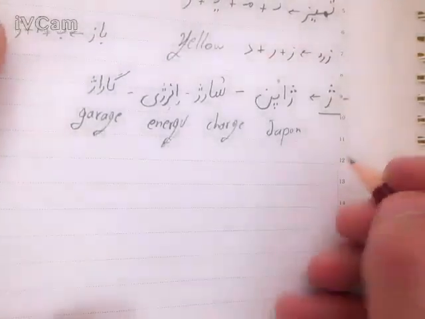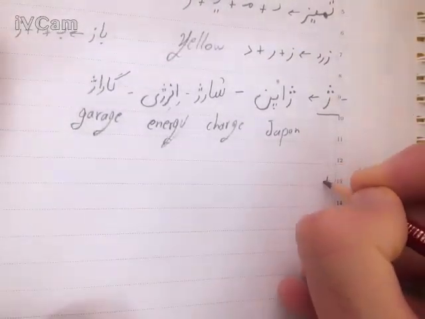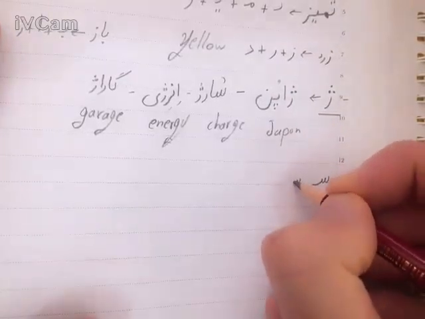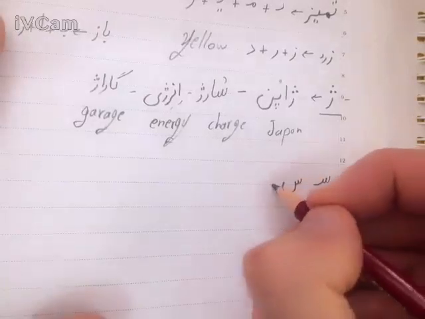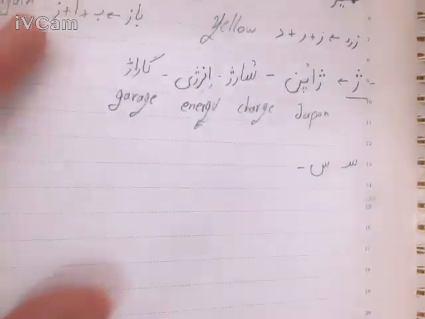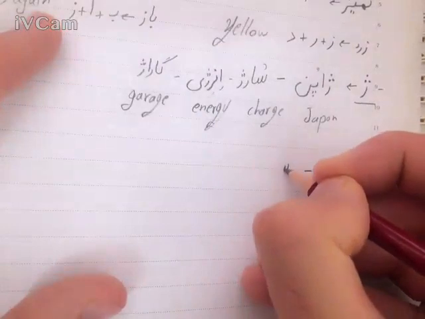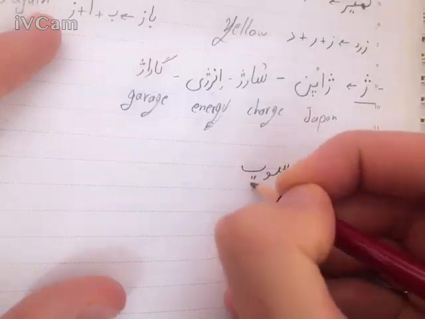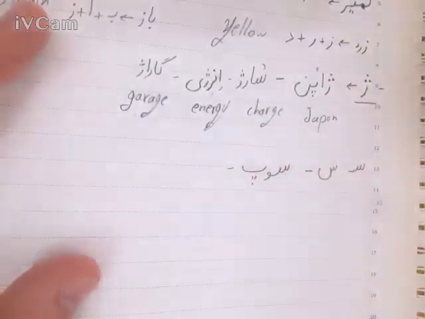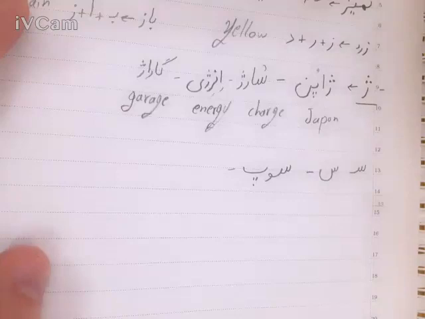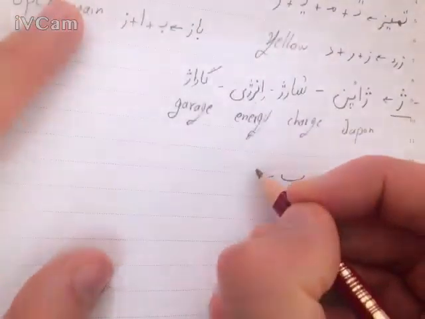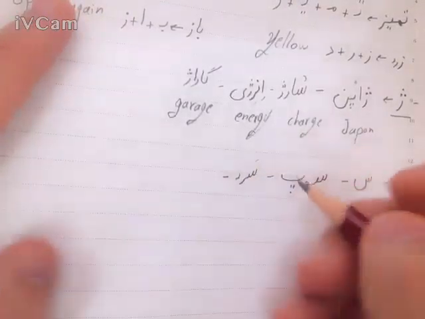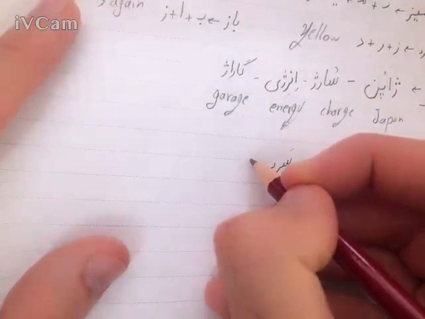So now we'll have se, the more common se. It's smaller form and it's bigger form. Se like soup. Like sard. Sard means cold. And like ders.